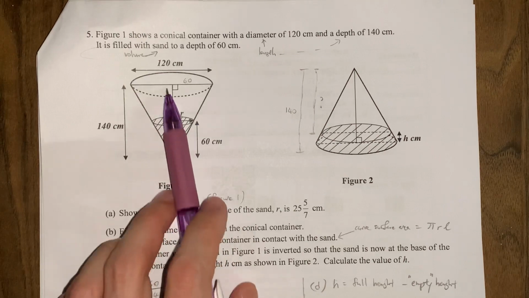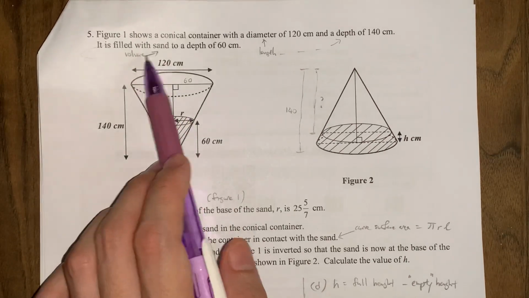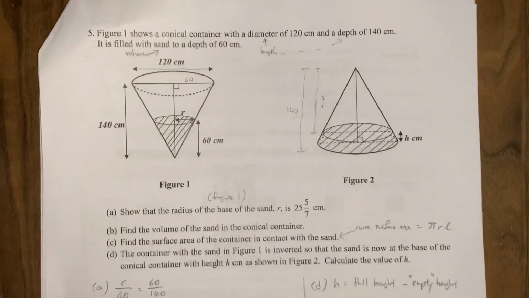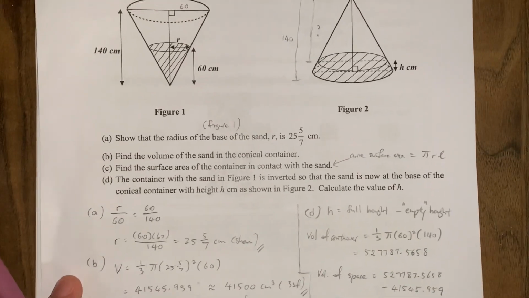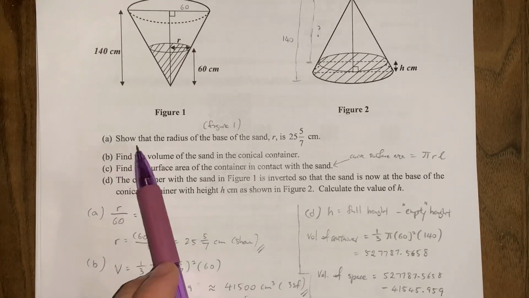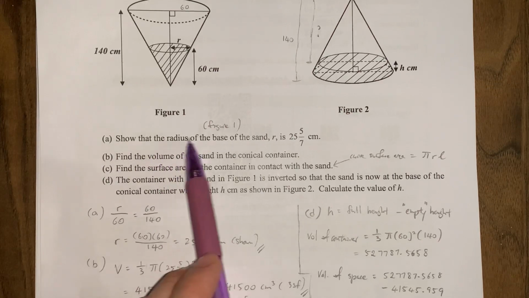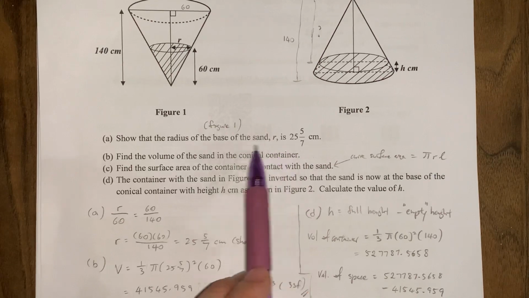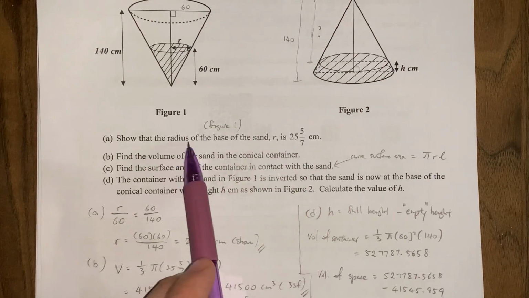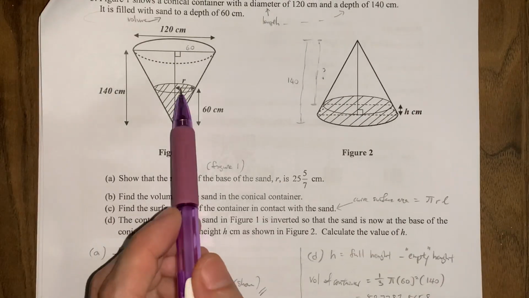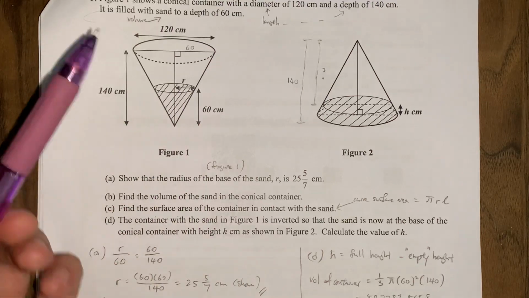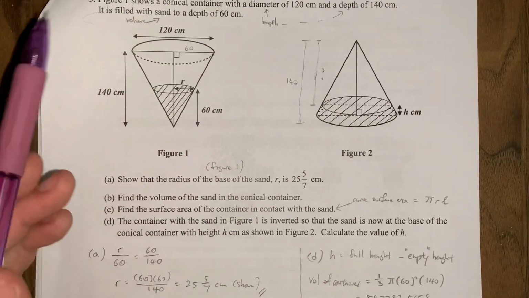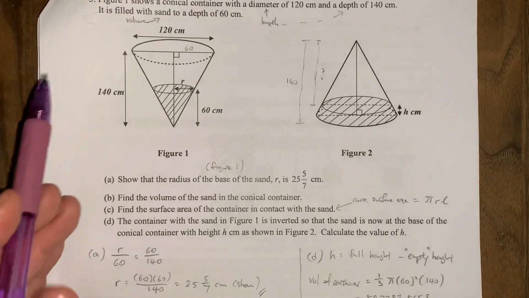Okay, so again, these two shapes are similar. The sand is, in other words, volume. All these are actually lengths. Okay, so what are we looking for? They say show that the radius of the base of the sand is 25 point something. So I want the radius. So this is the length, right? So I'm looking at this R here, and I already know that the sand and the whole container are actually similar. So I can do the ratio thing.